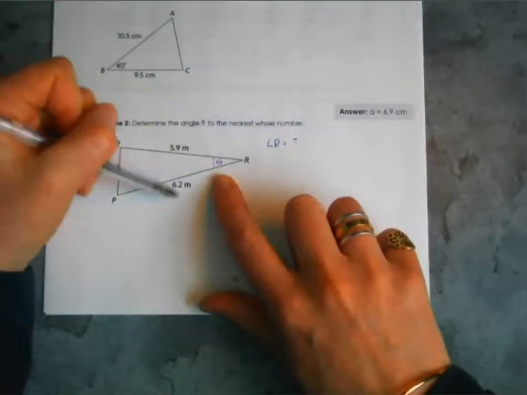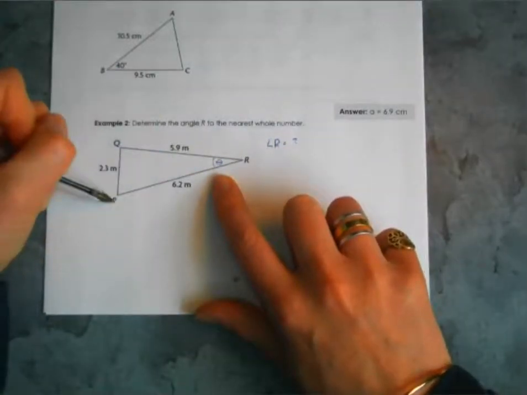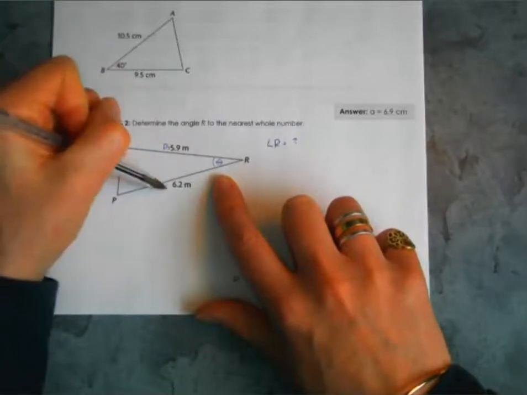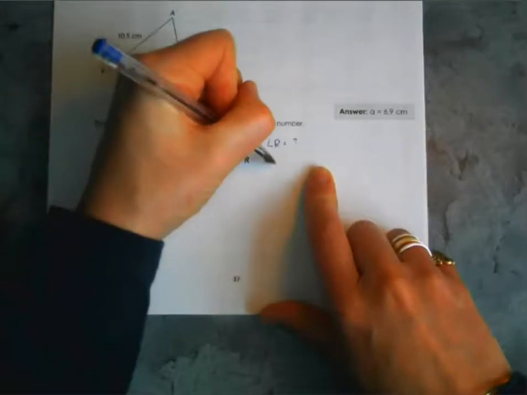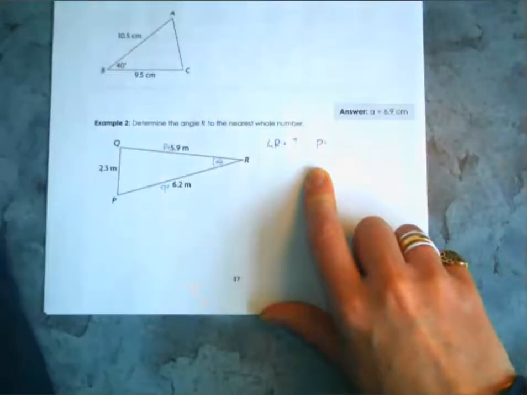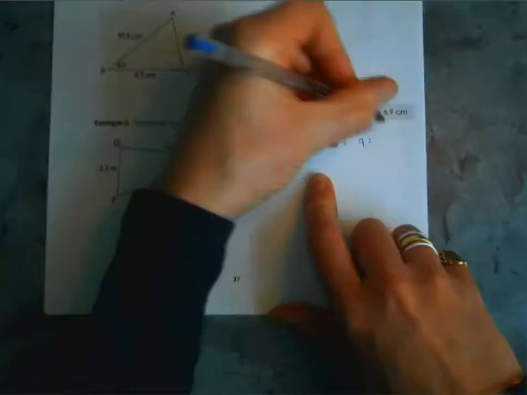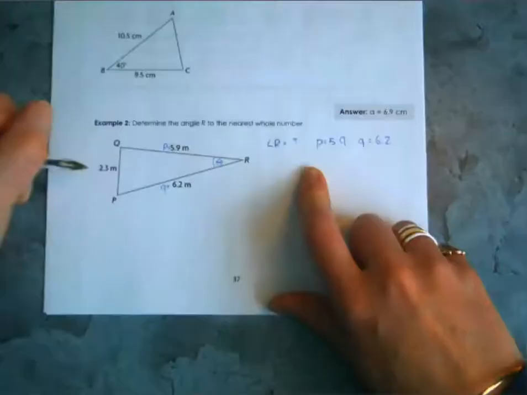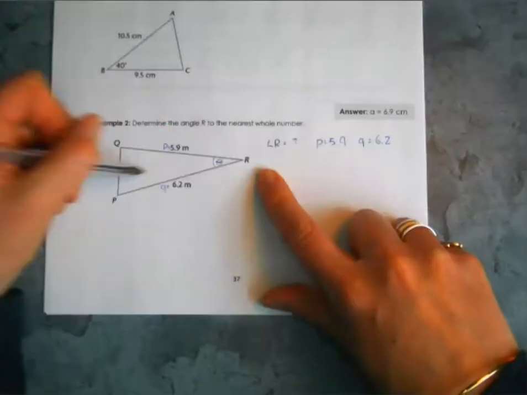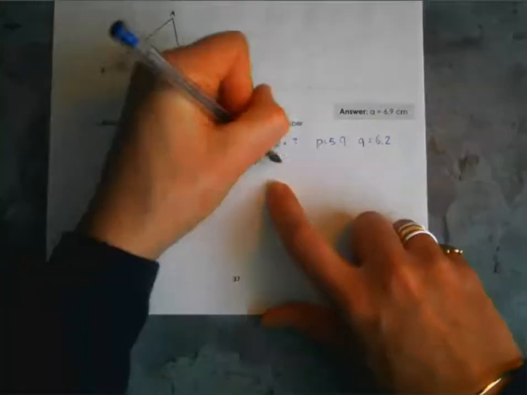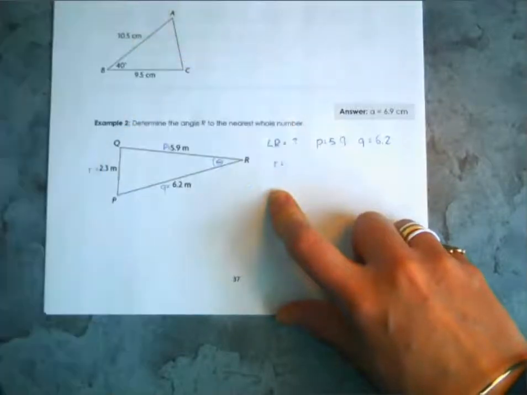Well, the two sides that contain the angle would be side P and side Q. So we have P is 5.9, Q is 6.2. And in this case, we also have side R, right across from that angle that we're looking for. So R is 2.3.